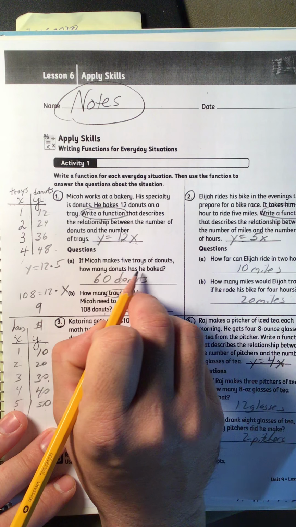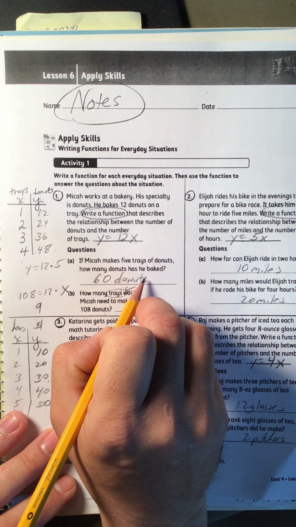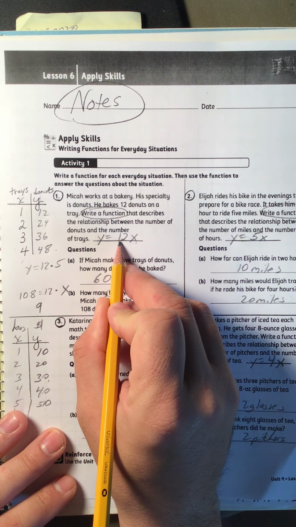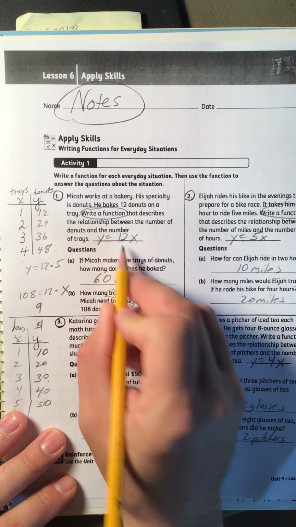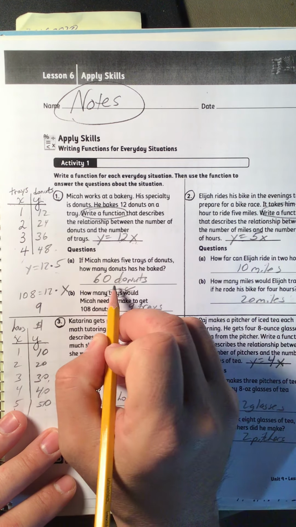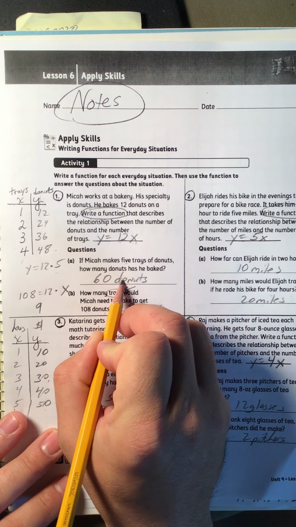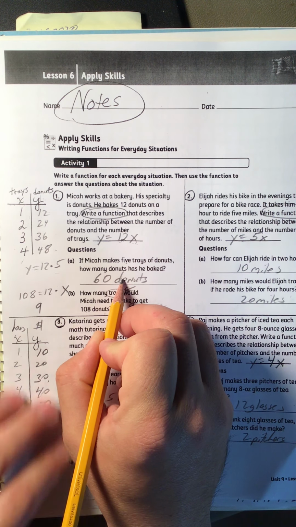If Micah makes 5 trays of donuts, how many donuts does he bake? So 12 donuts on a tray, times 5. 12 times 5 is 60 donuts. Again, make sure you label 12 donuts.